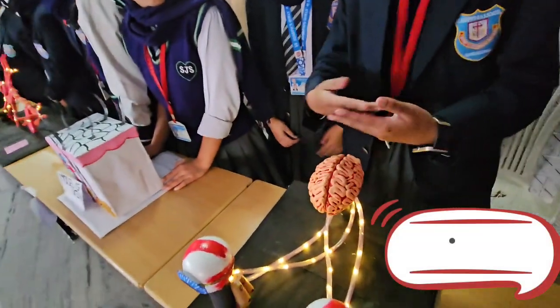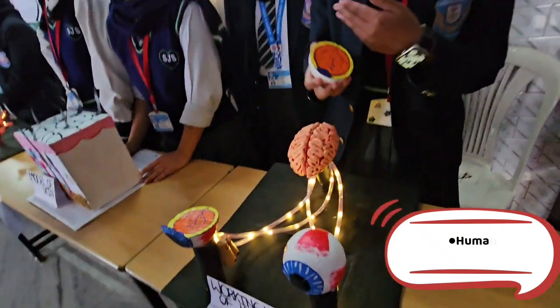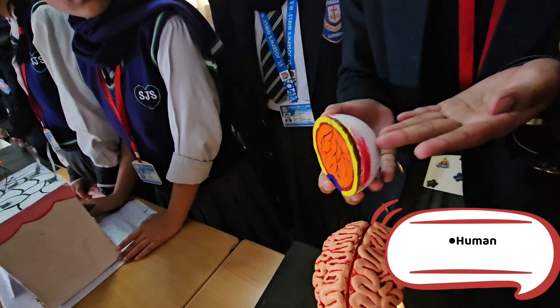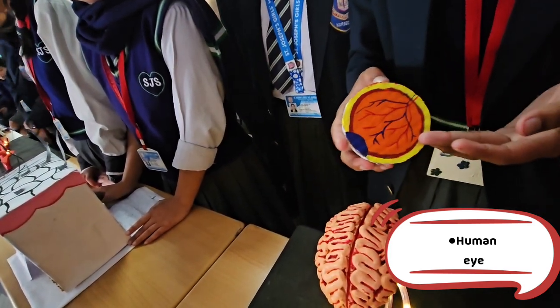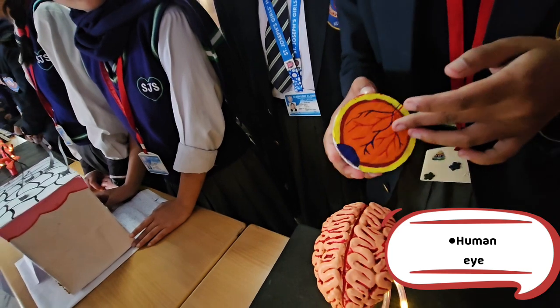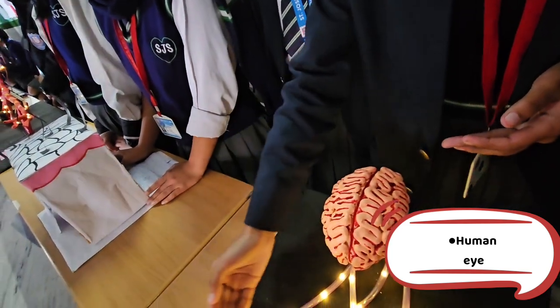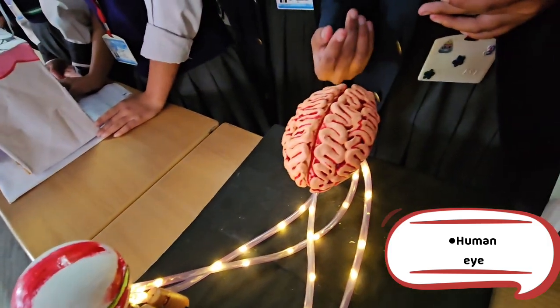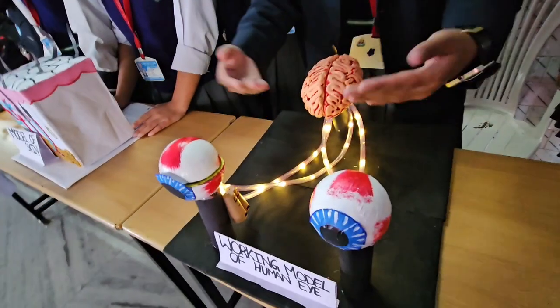This is the working model of a human eye. As you can see here, this is the internal structure of the eye. The outermost white layer is known as the sclera, the middle layer is known as the choroid, and the innermost layer is known as the retina. The retina sends the message through the optic nerve to the back of the brain, which forms the image, and you can see. So this is the working.